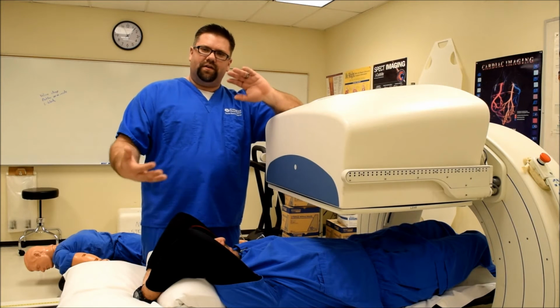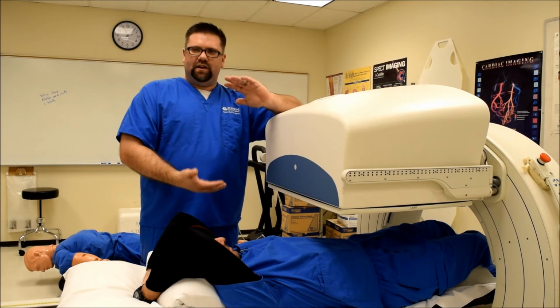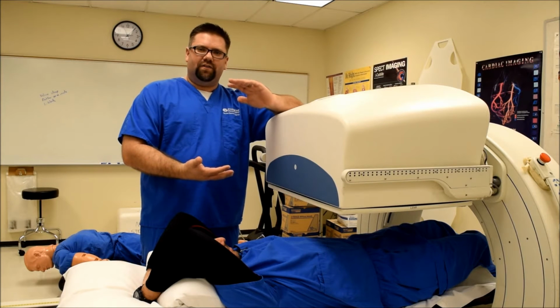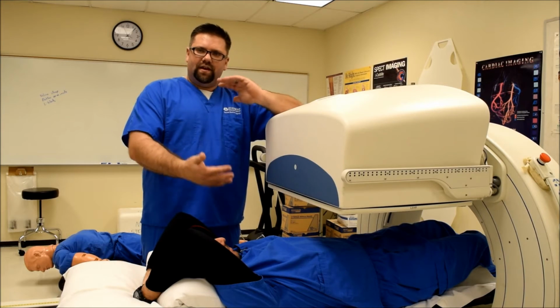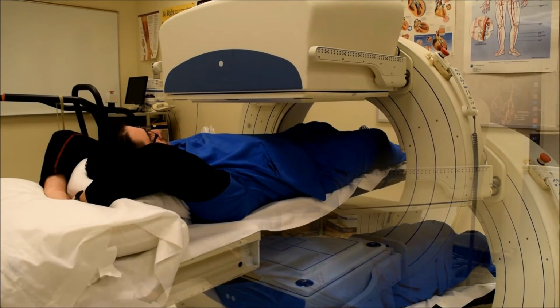Basically you're going to bring the camera heads in close enough to get good pictures, but you also want to make sure that they clear all the way around the patient. To do that, you bring them in and slowly move them around, making sure it clears all the way around.